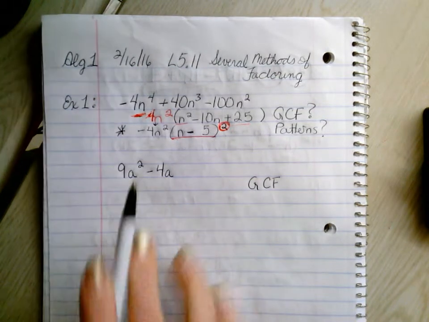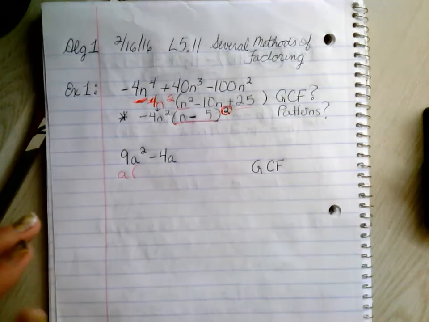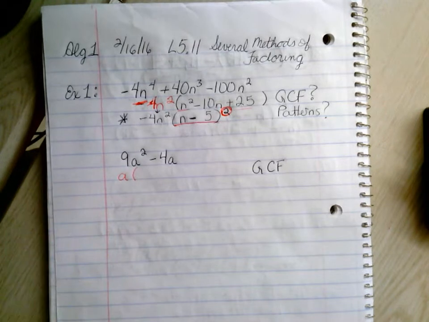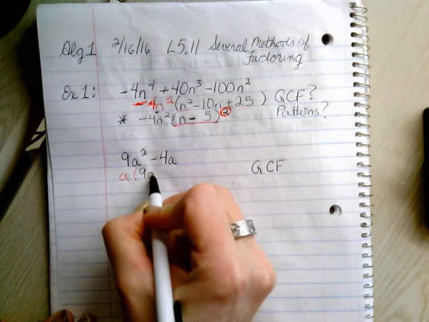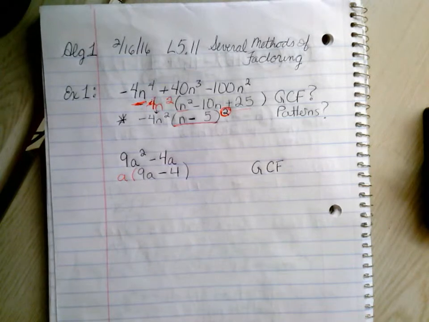Pull A out. Is there anything else you could do? No. They might throw something simple like this at you.